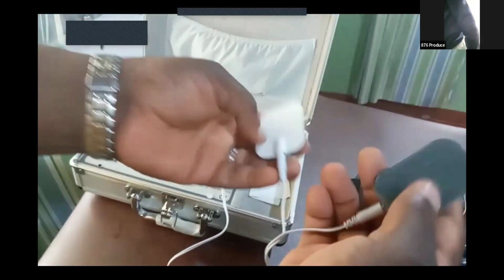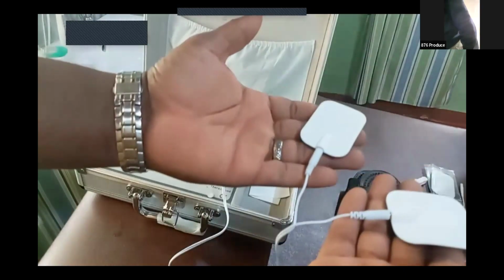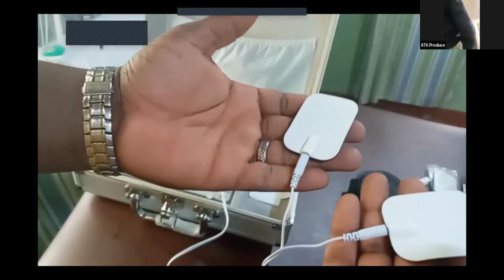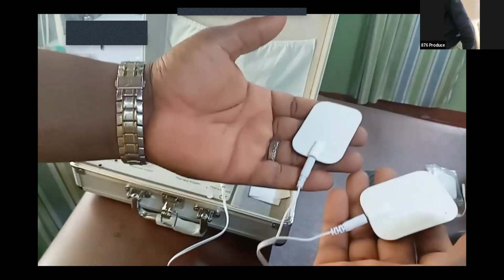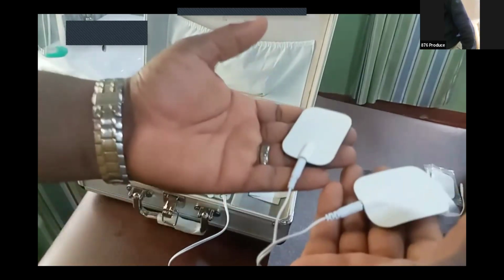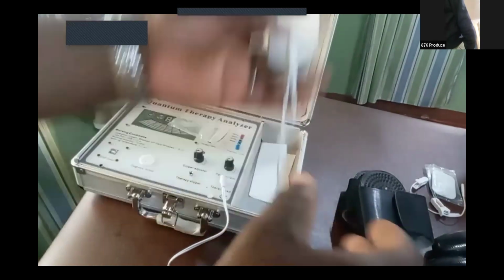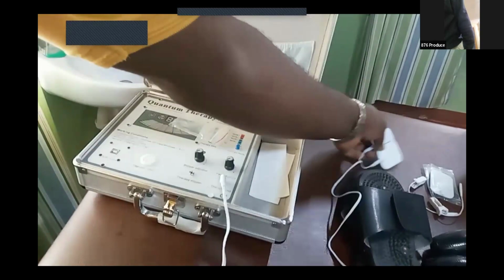You can now stick these on different parts of the body and you can do TENS, that's transcutaneous electrical nerve stimulation therapy. So this is kind of like a TENS machine built into this device as a therapeutic component. This machine comes with about 2 pads.